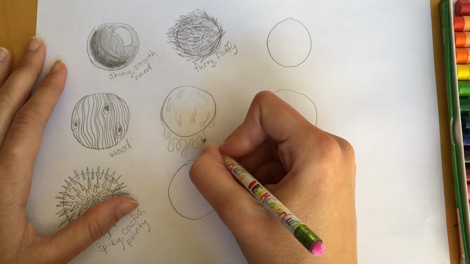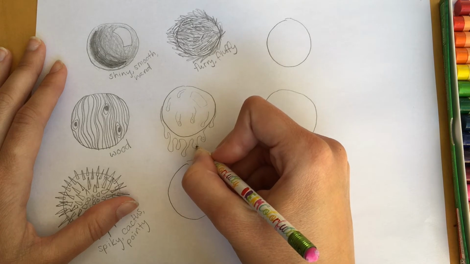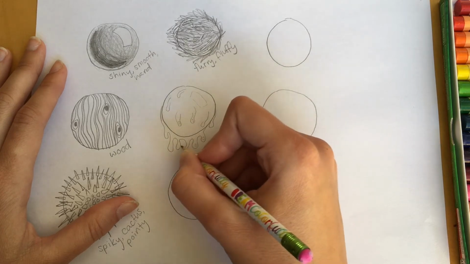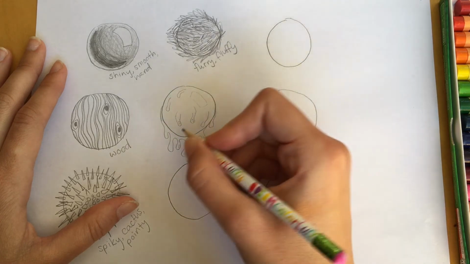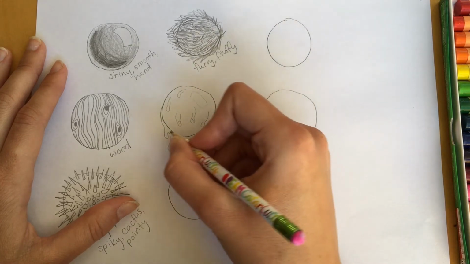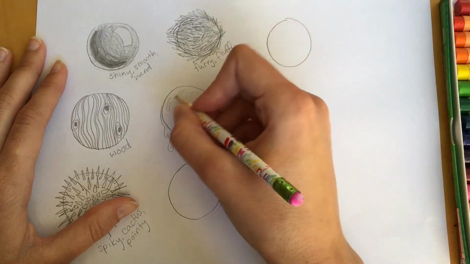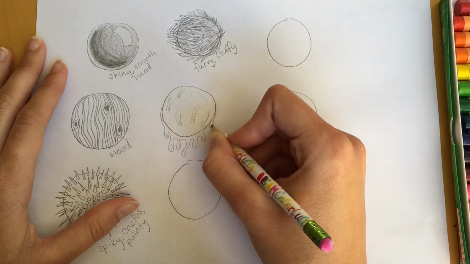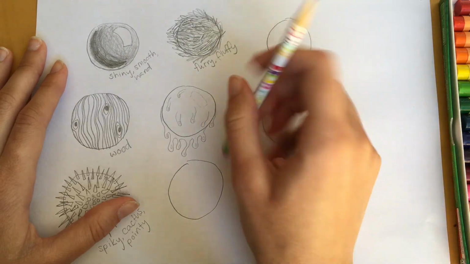So I'm just going to very lightly. It doesn't really have to be a rectangle because they're so little. Probably just looks like a little shine wherever that light source is. Remember that. That's up to you. There we go.